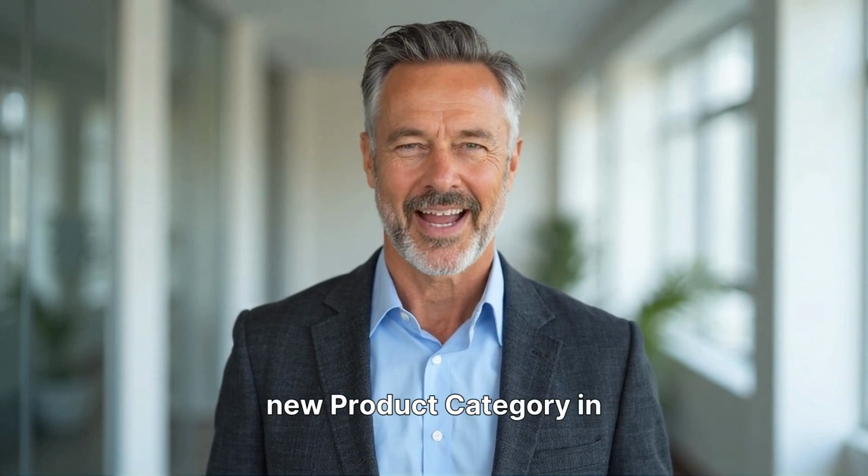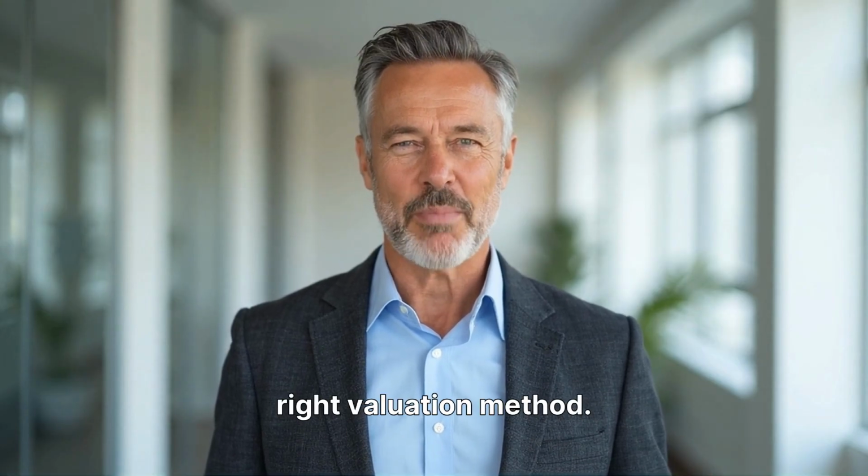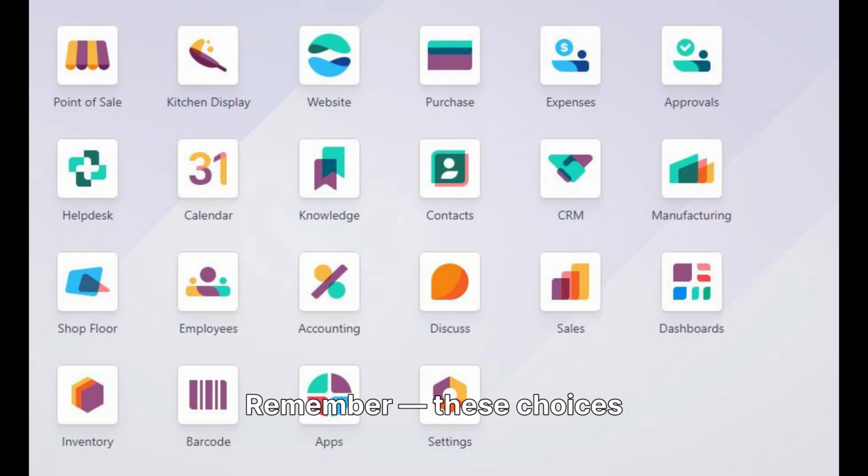Today, we'll walk through how to create a new product category in Odoo, set its costing method, and choose the right valuation method. Remember, these choices directly affect your accounting.